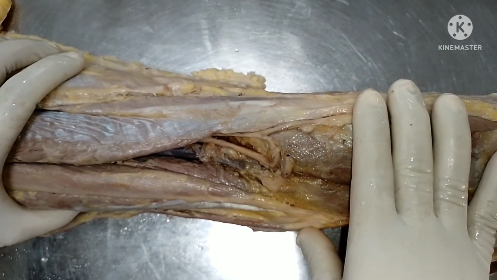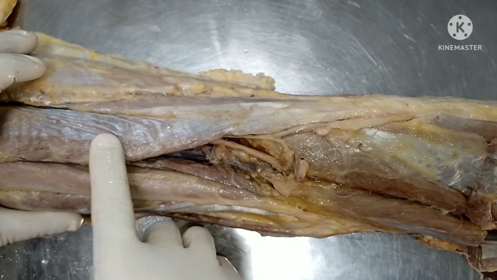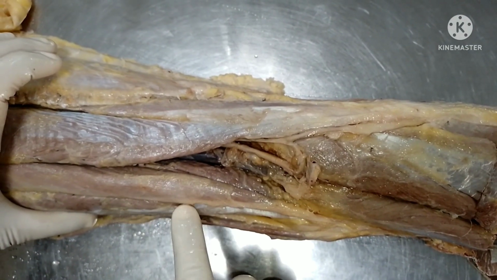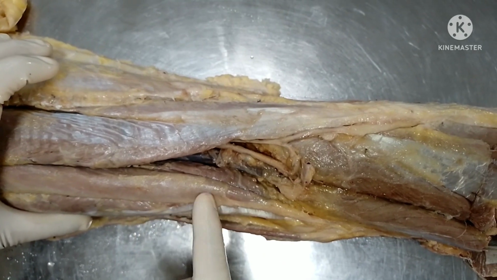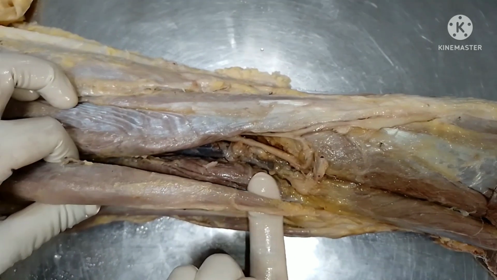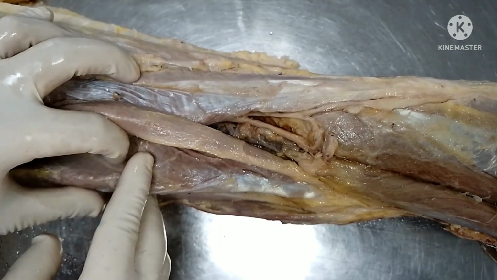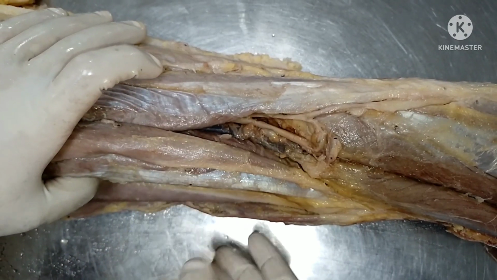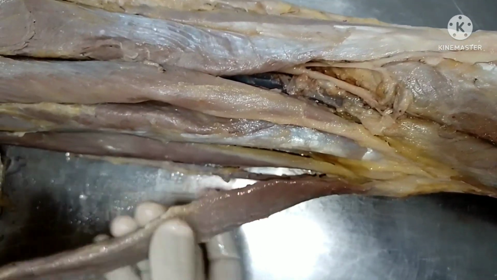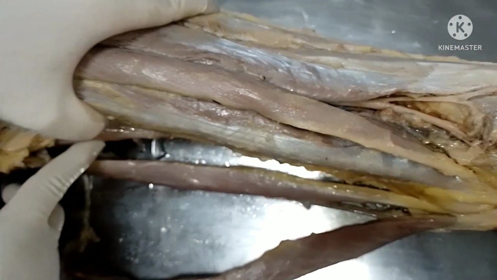It has a boundary. The superolateral boundary is formed by the biceps femoris, and the superomedial boundary is formed by the semitendinosus muscle. This is known as semitendinosus. It has a long tendon, and the semimembranosus is supplemented by the sartorius. This is the sartorius muscle, and this is the gracilis and the adductor magnus muscle.